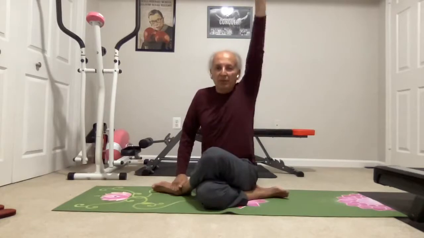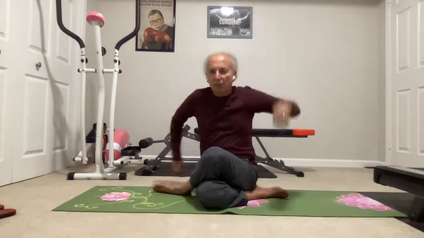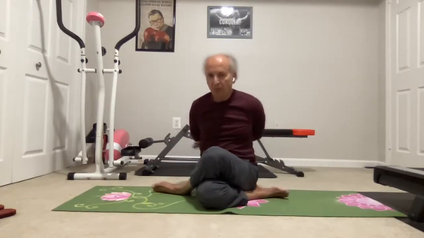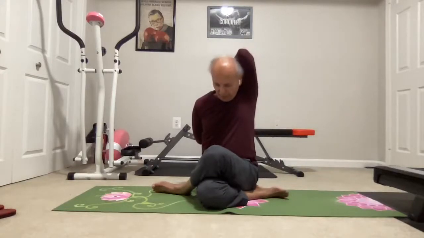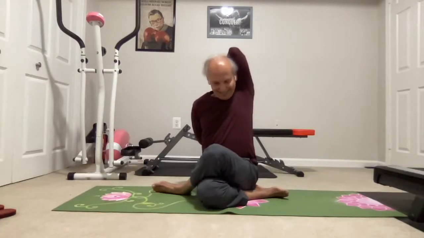Left knee is high up. My left hand goes high up. My right hand comes into the back. I push my right hand. I take my left hand high up. I drop it. I hook it. I close it. I'm hand shaking each other.